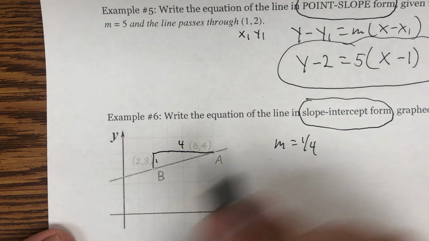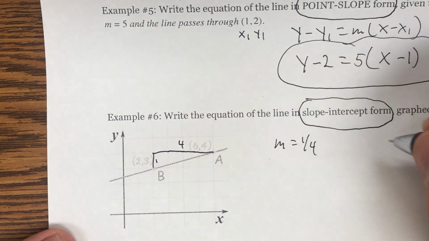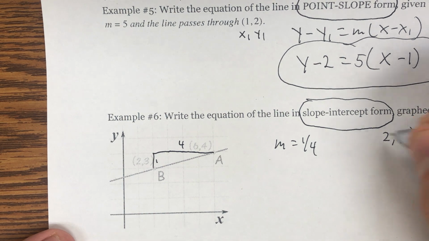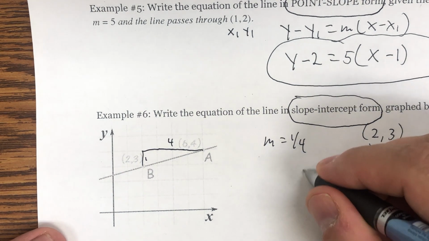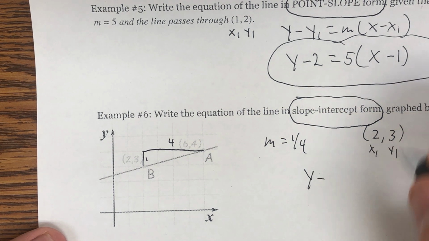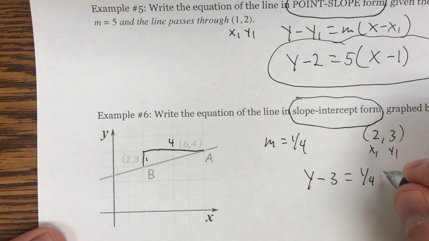Pick either point to be x1, y1. I'm going to use 2, 3. So 2, 3 is x1, y1. I could have used 6, 4. Choice is yours. All right. y minus y1 is 3 equals m, 1/4, times x minus 2.